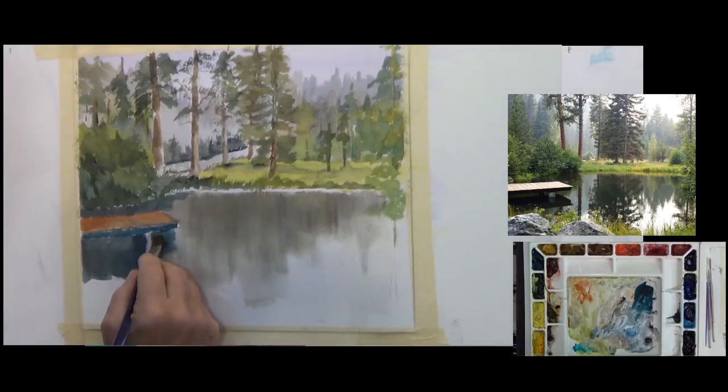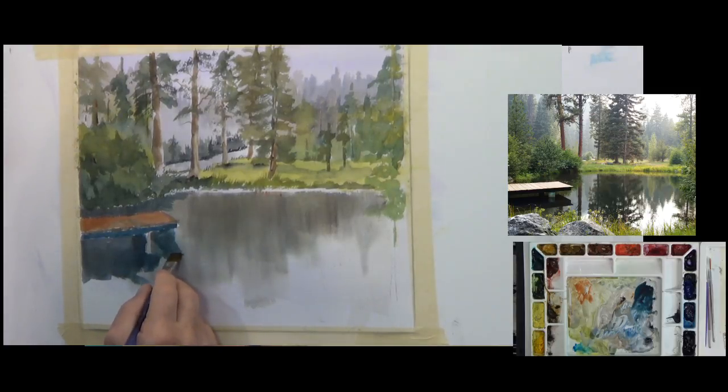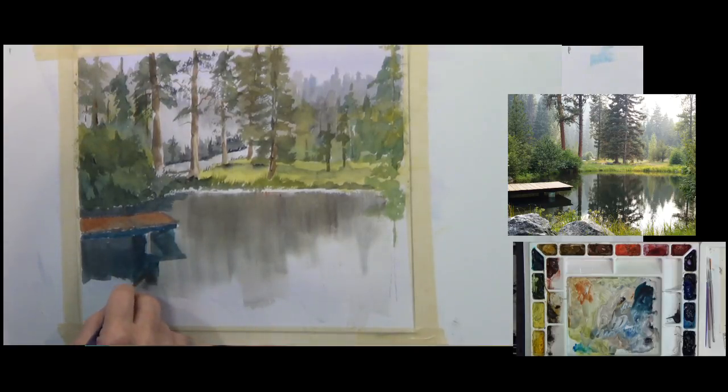This sort of comes out, makes a little reflection of the dock above it. Comes out here like this, goes back and sort of gives me this kind of thing.